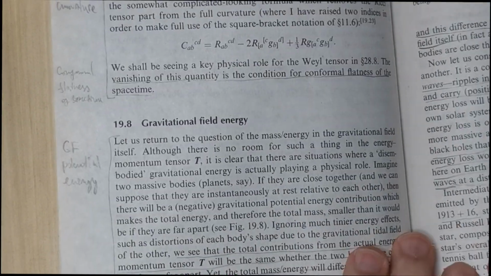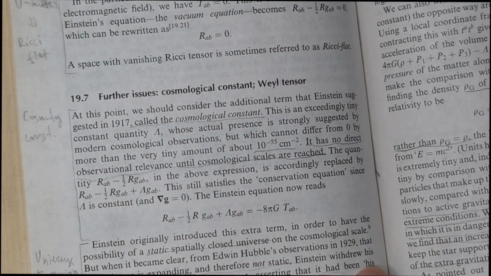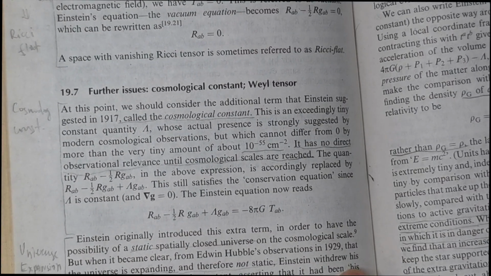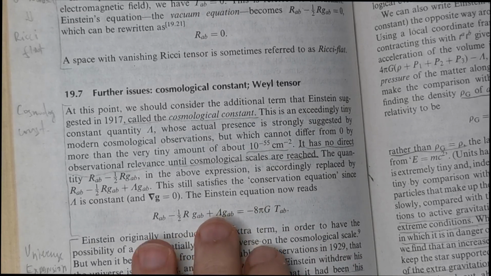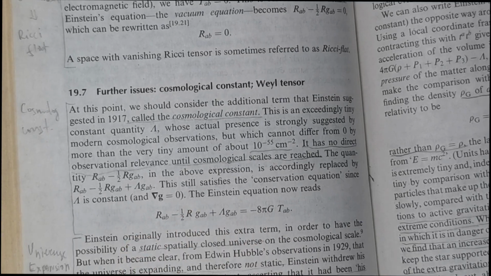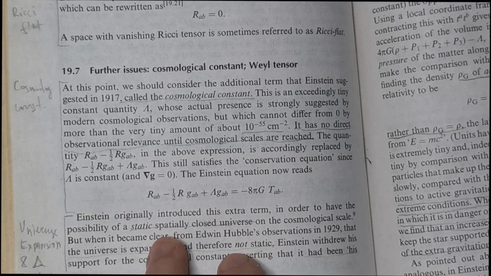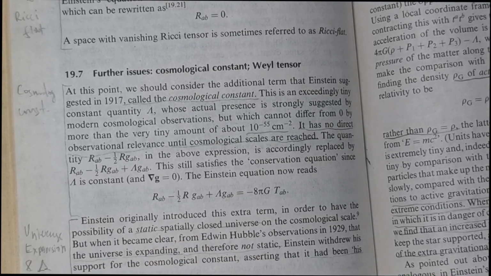Okay, yeah, pretty hard subchapter, but in basic terms, we just need to know that we have that cosmological constant for some reasons, which are connected with the view of the universe as static and spatially closed.